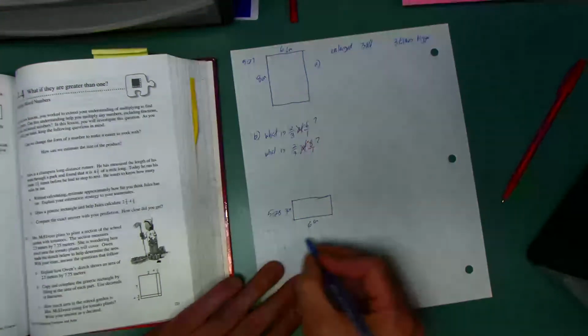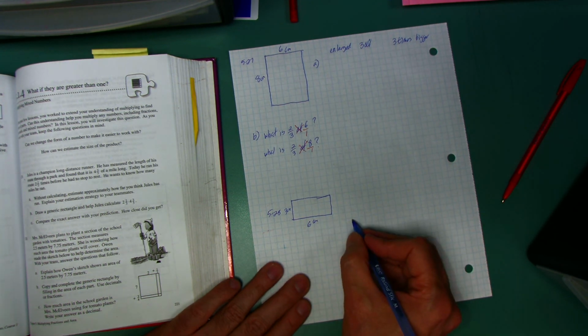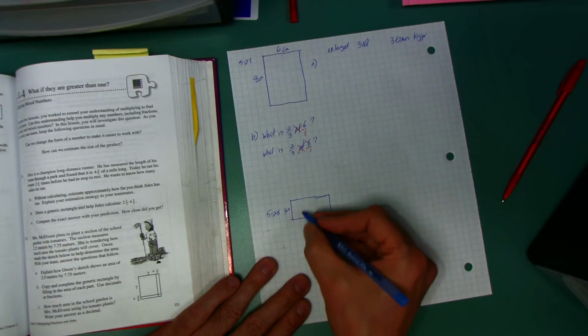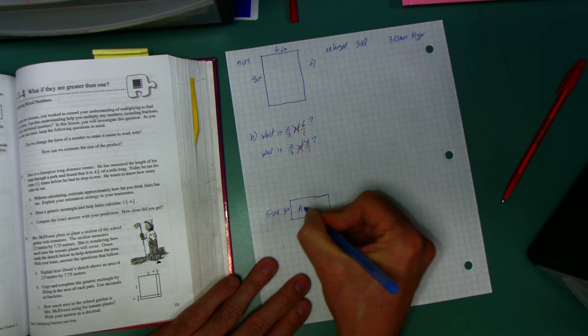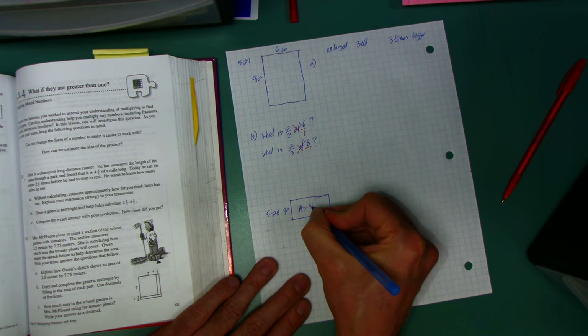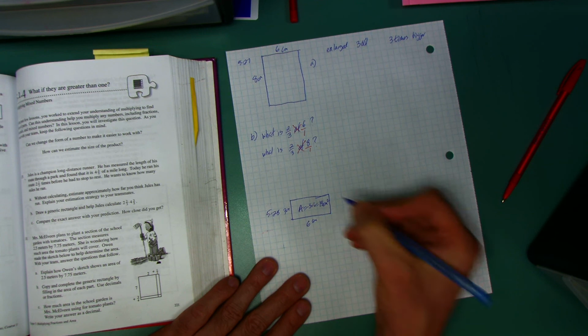And if she made the base twice as long, right, then the area increases. Okay, so right now, what is the area of this? Well, I got 3 rows of 6. 3 times 6, that's 18, and we call that square centimeters.